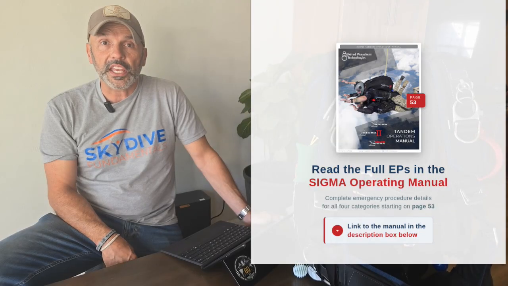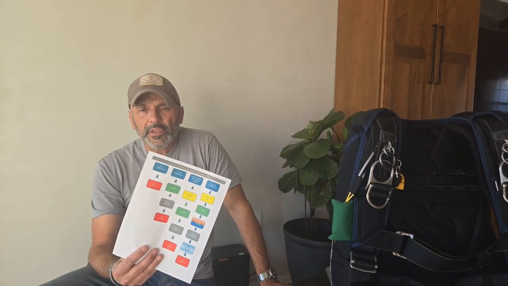What I just demonstrated is an oversimplification of how the new emergency procedures work. But in order to get the correct full description of the EPs for each one of these 4 categories, please refer to the Sigma operating manual starting on page 53, which details the exact response for each individual category. So this is the new format. Only 4 categories and no more chasing arrows down.